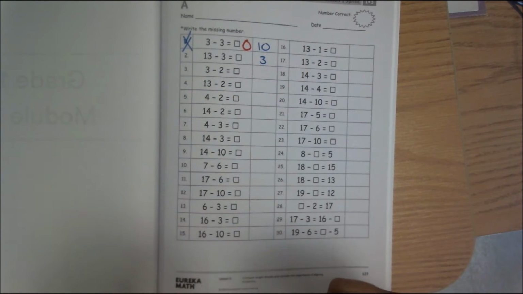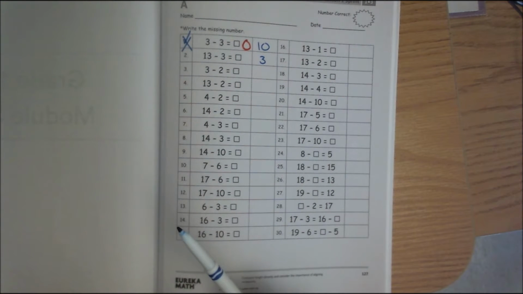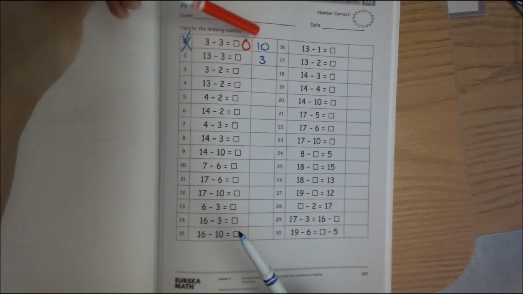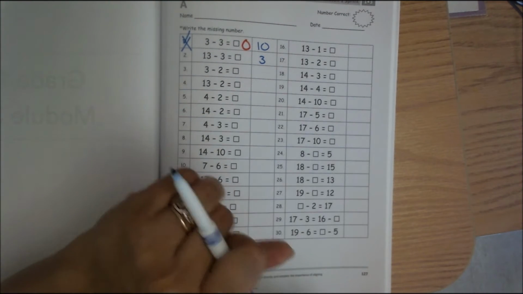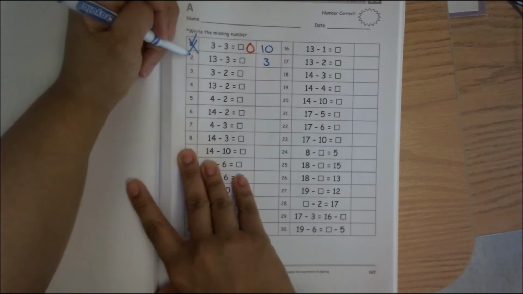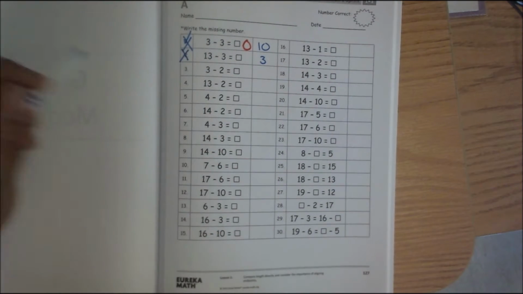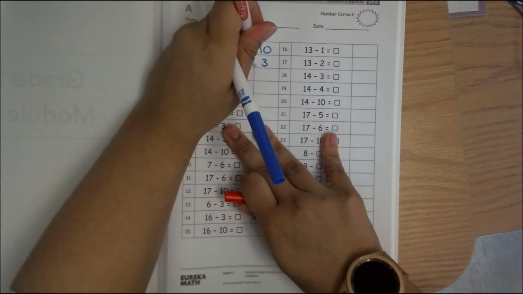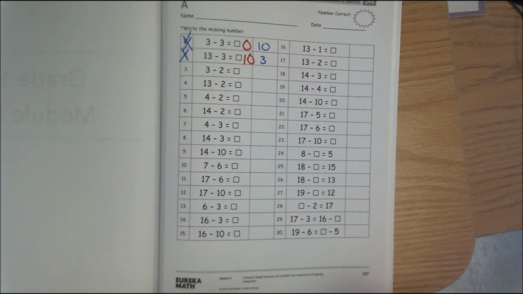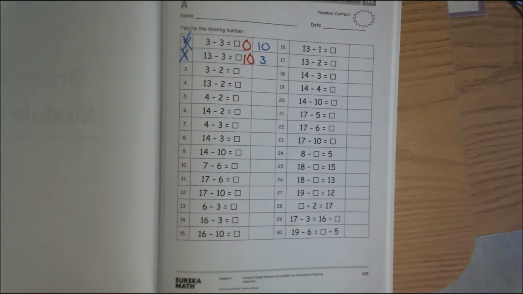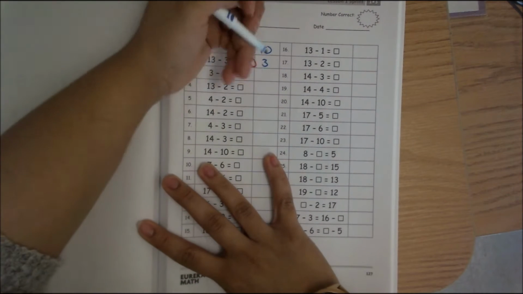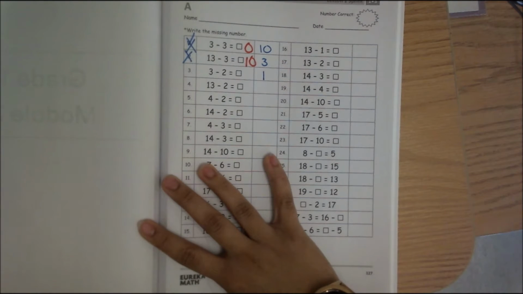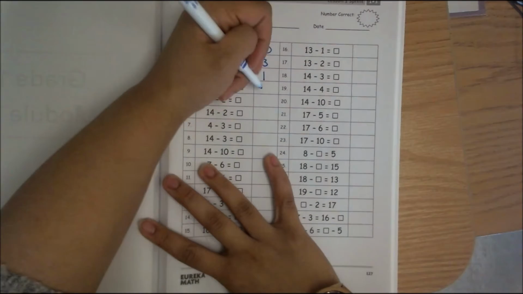13 minus 3 is 0. 13 minus 3 is 0. 13 minus 3. Again, I'm wrong. Oh, goodness. Well, let me mark my answer wrong. That is wrong. 13 minus 3 is 10. Okay, so 3 minus 3 is 0. 13 minus 3 is 10. Let's see if I'm going to do better as we keep going. Whew. All right, guys, but keep an eye on me. 3 minus 2 is 1. Good. Here we go. Now I'm thinking straight.